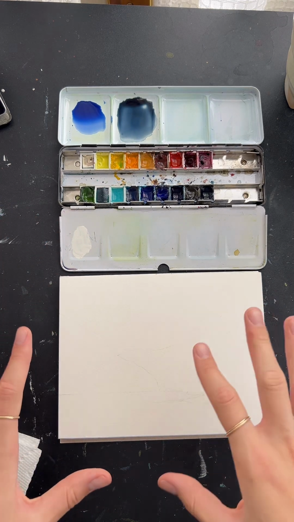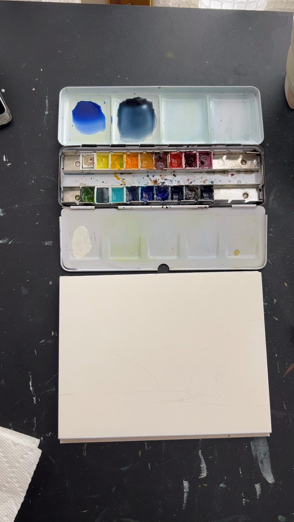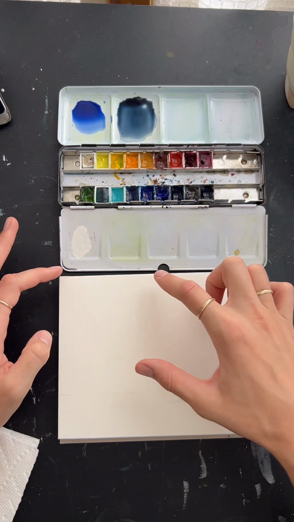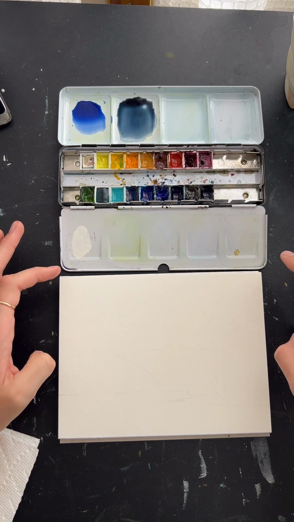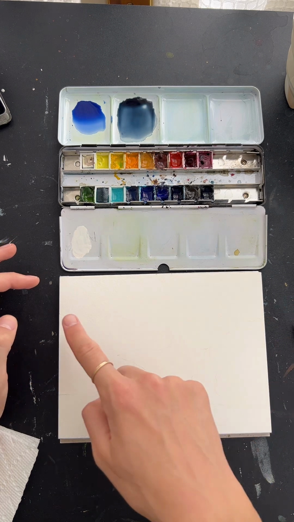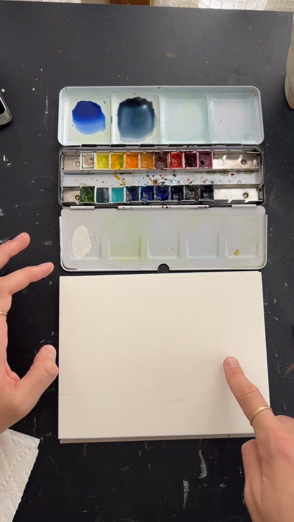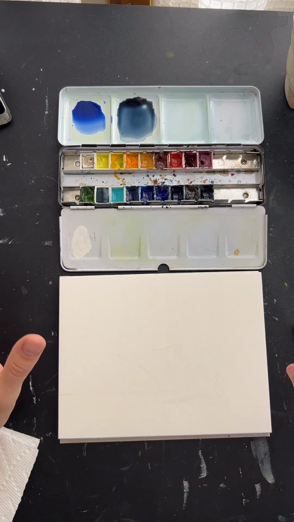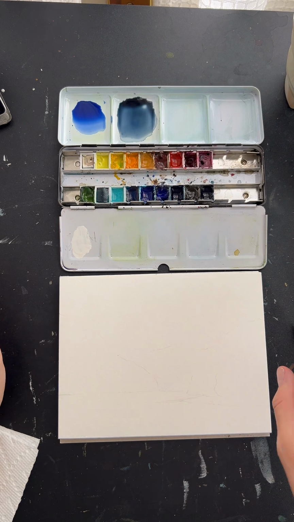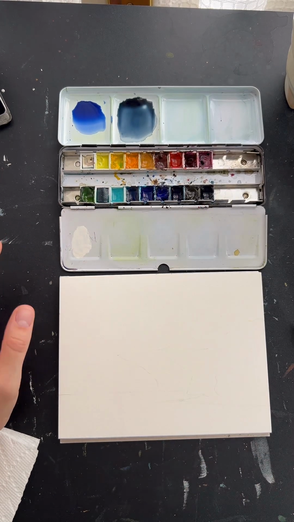Okay, so for this sky section, I'm going to take my brush, and what I'm going to do is put a whole layer of water in the top section of this sky here. I'm going to overlap the pencil lines that we made for the land sections. It does not need to be perfect. You can just overlap it a little bit, and then we're going to drop those colors in.